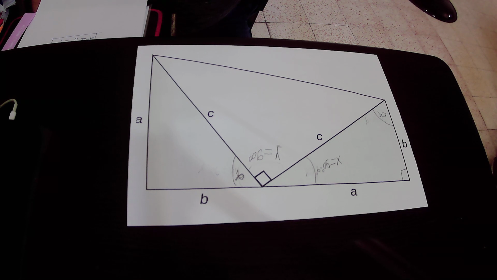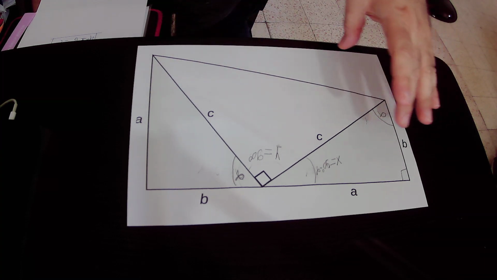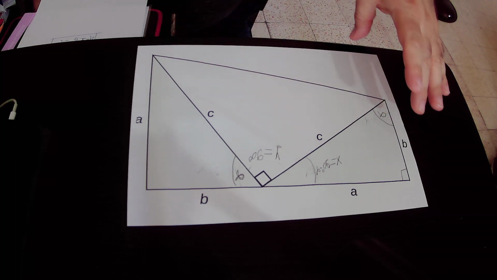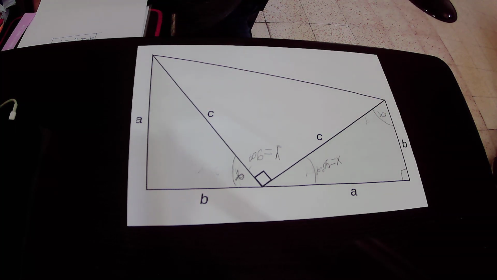And then actually we have here a trapeze. We calculated the area of the trapeze in two ways. The first way is that the area of the trapeze equals the sum of its parallel sides, that is a plus b, times the height divided by 2, so it is (a plus b) squared divided by 2.